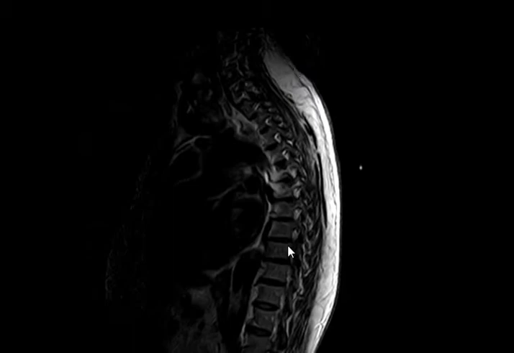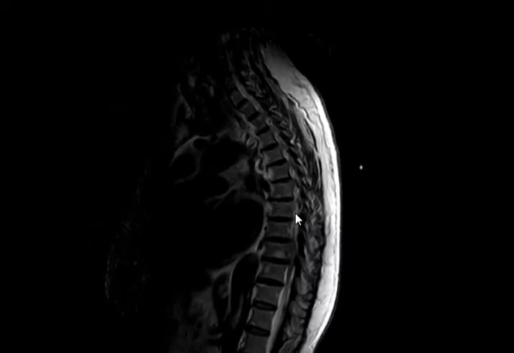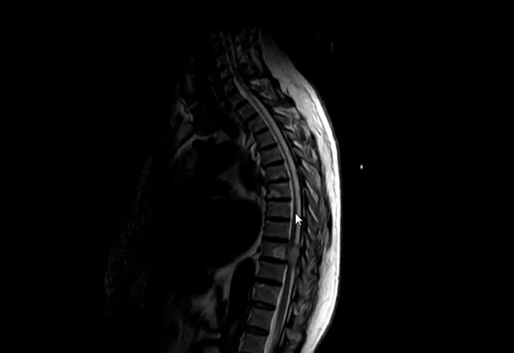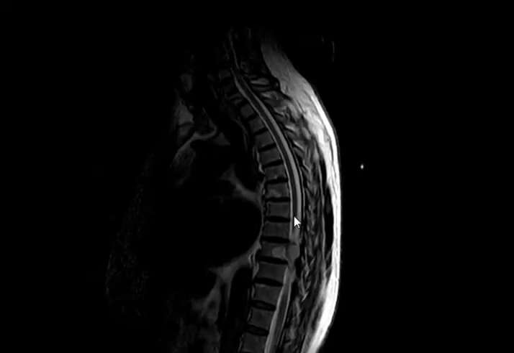A dorsal MRI was requested for him. Dorsal MRI, sagittal view, T2 weighted images. In the upper dorsal spinal canal there's some abnormality.